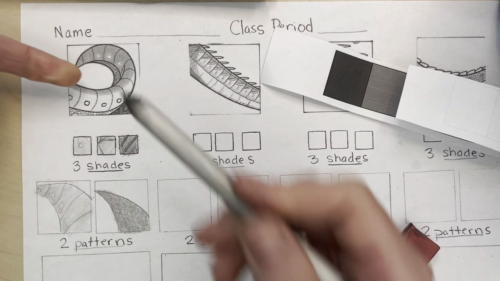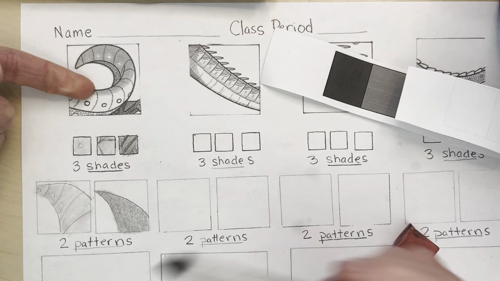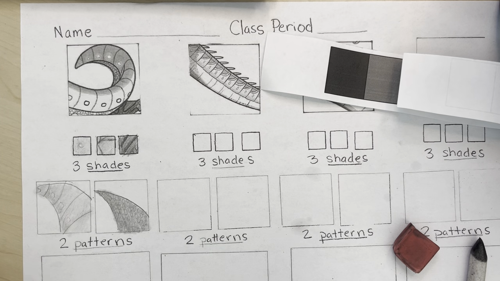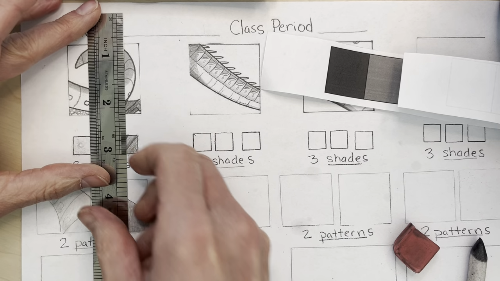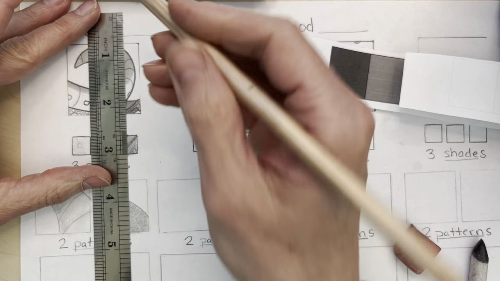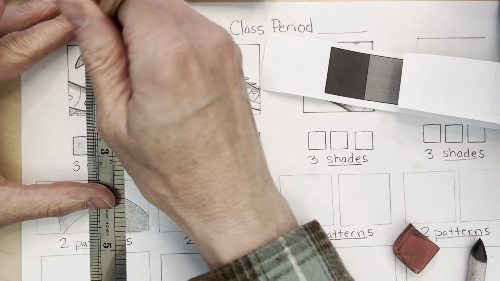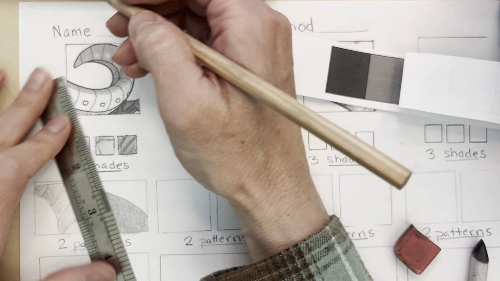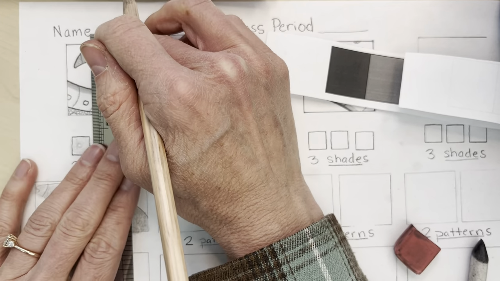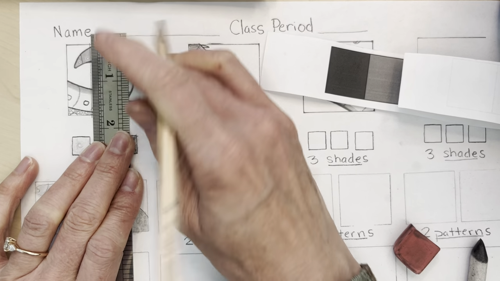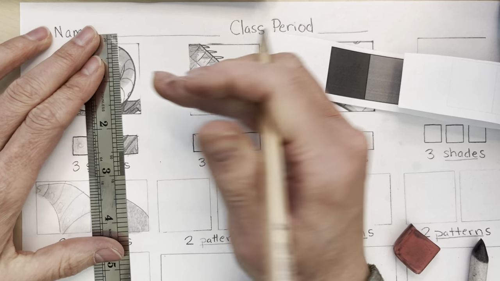All right, next we're gonna enlarge this image. So to enlarge it, we have to add a grid. So you're gonna try and split your grid into 3 equal sections.